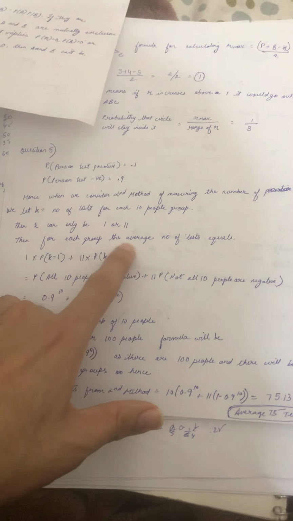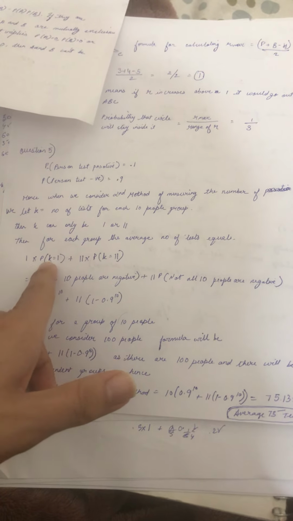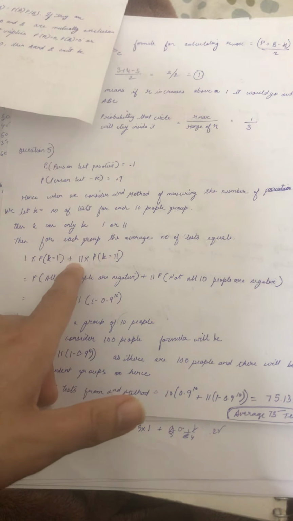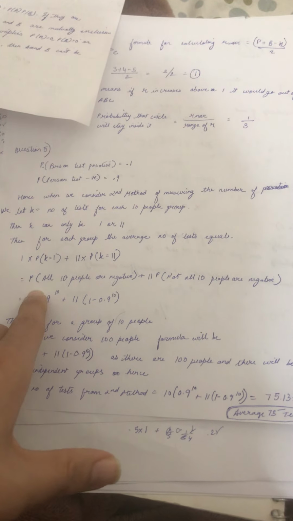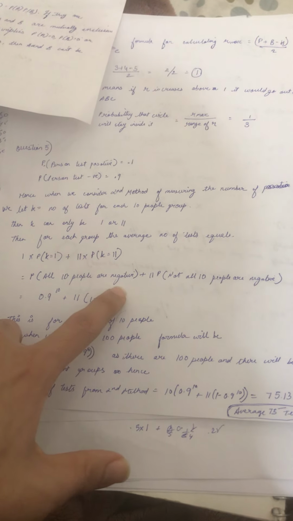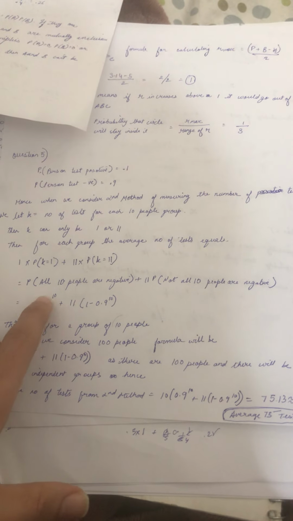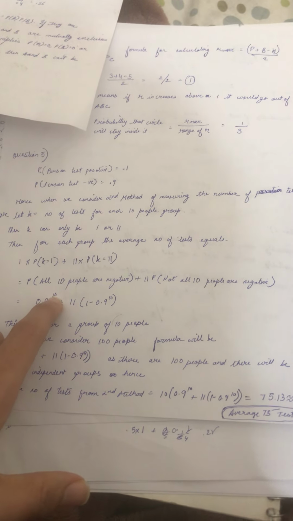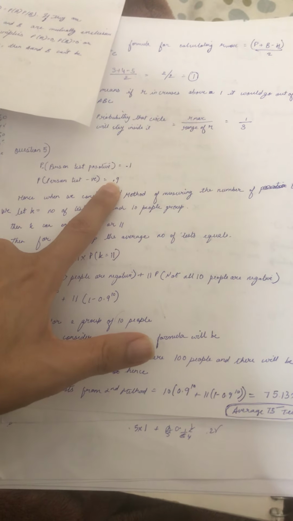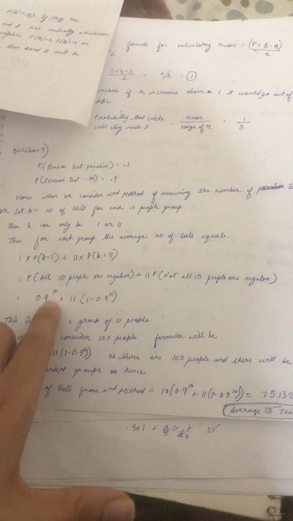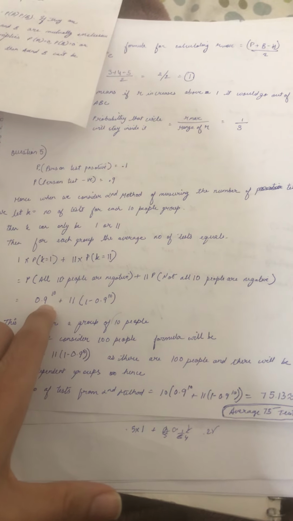So for each group, the average number of tests equals 1 times the probability of k equal to 1, plus 11 times the probability of k equal to 11. The probability of k equal to 1 is the probability that all 10 people are negative, which is 0.9 to the power 10. So that's 1 times 0.9 to the power 10.